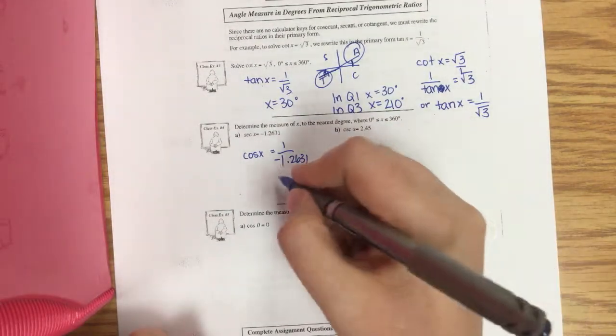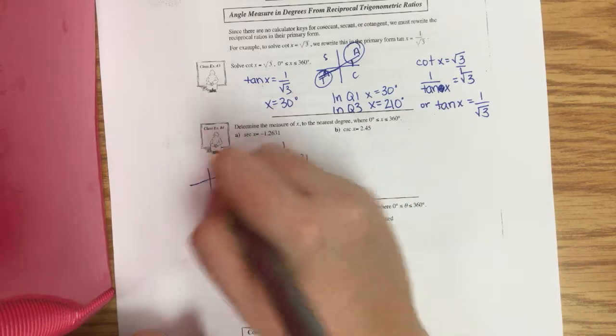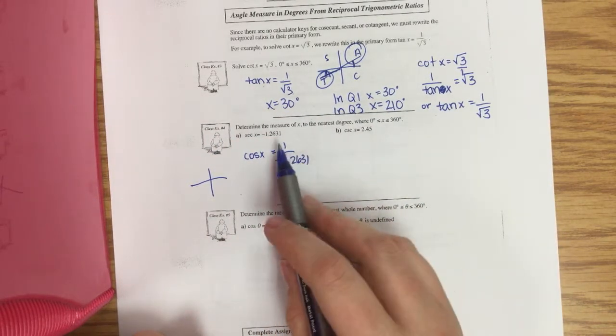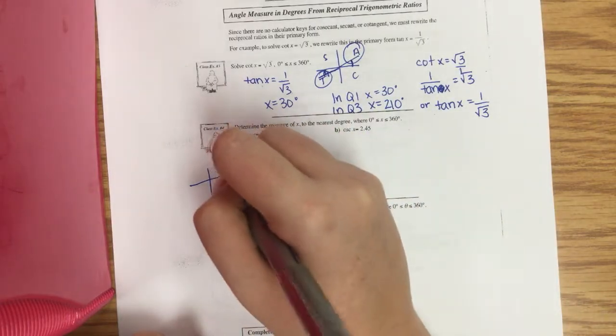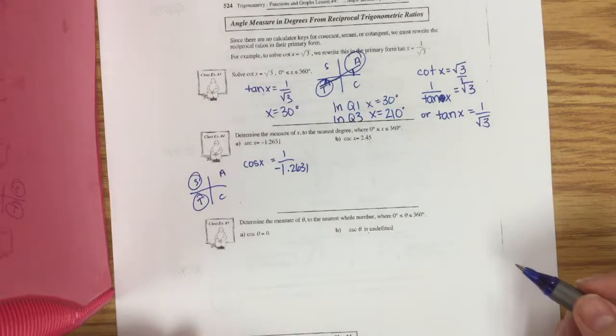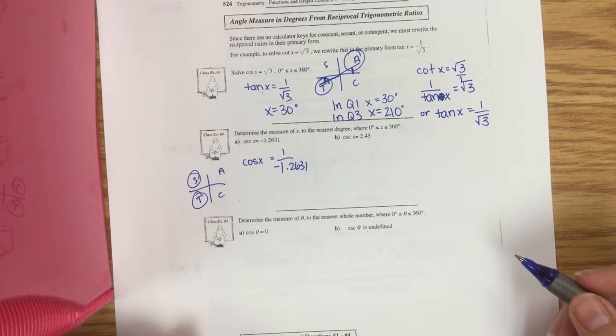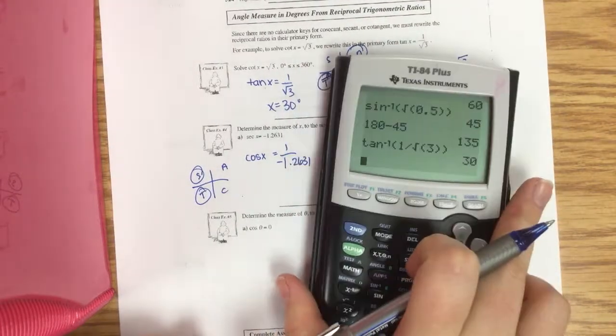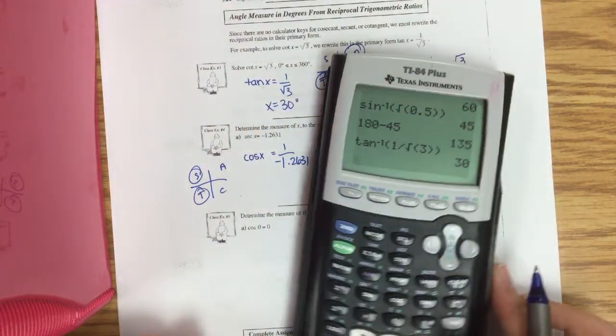Now I have to solve for x. Cos x is 1 over negative 1.2631, so it's negative. So by the cast rule, cosine is negative here and here. So in quadrant 2 and quadrant 3, we're going to use the positive version of this to figure out what the reference angle is.